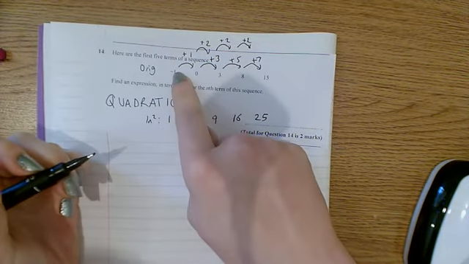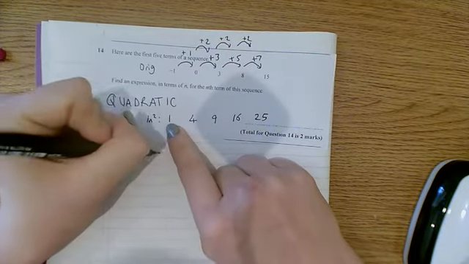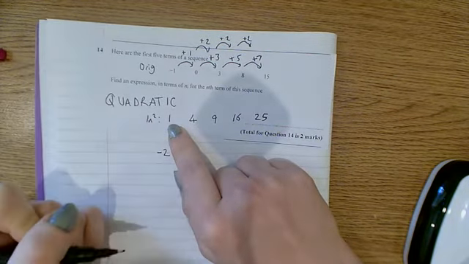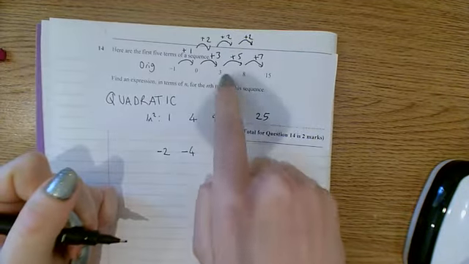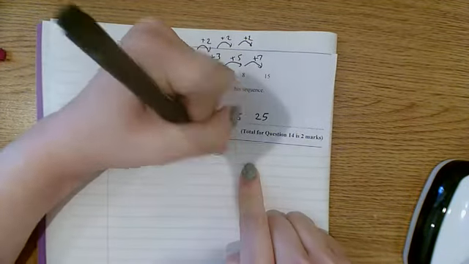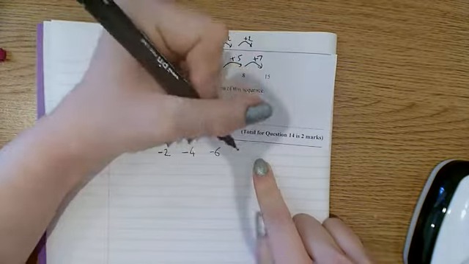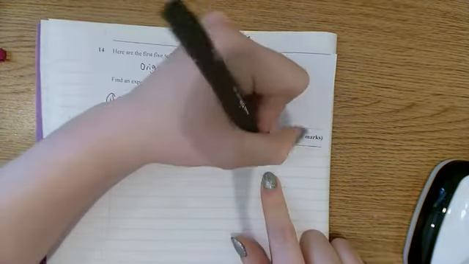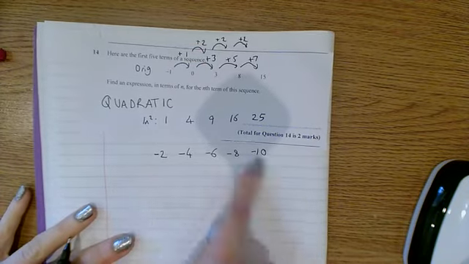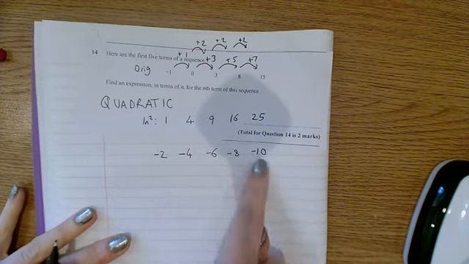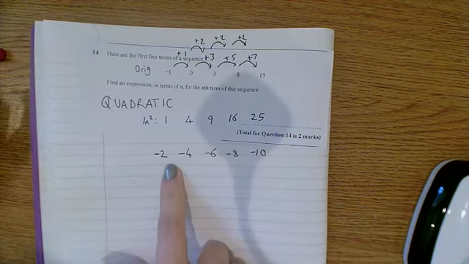So we are going to do -1 take away 1, leaving me with -2. We're going to do 0 take away 4, which is -4. 3 take away 9 is -6. 8 take 16 is -8. And 15 take 25 is -10. And we just need to think now, well, what's the nth term of this new sequence? What's the nth term of this bit here?